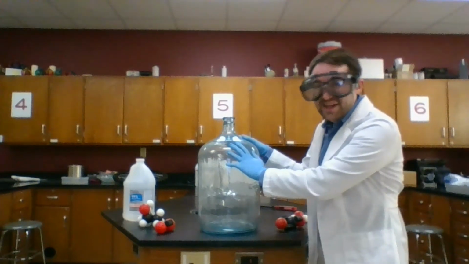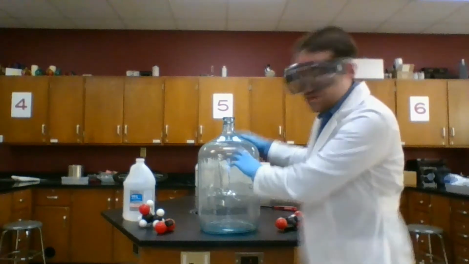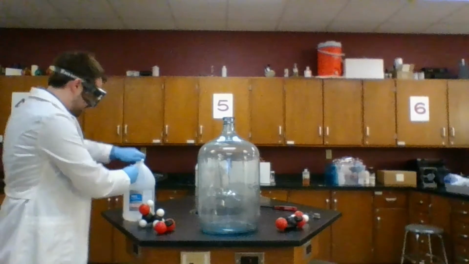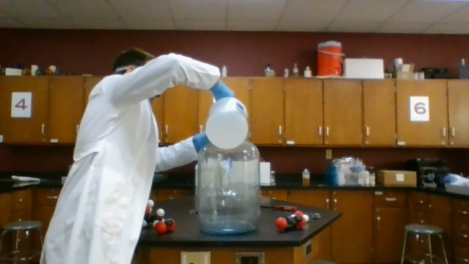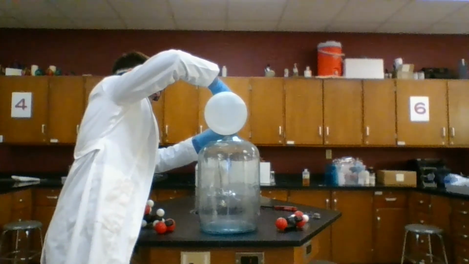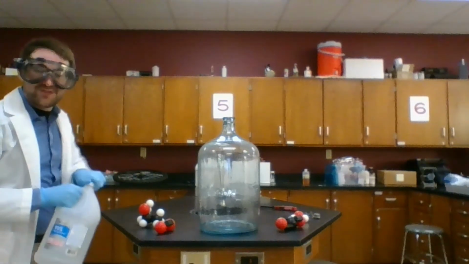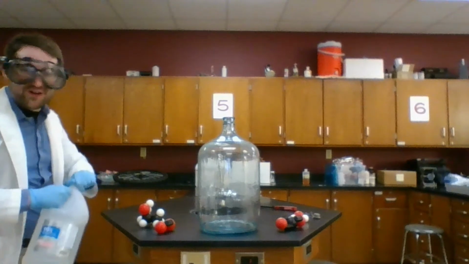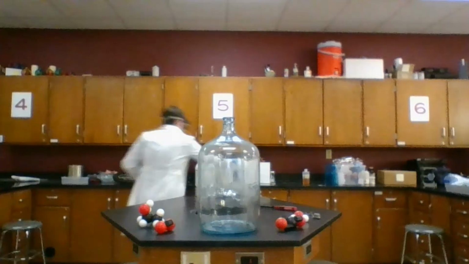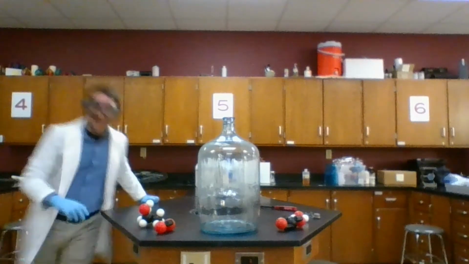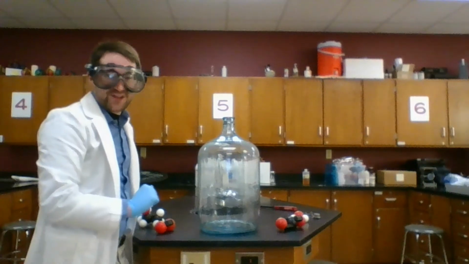Instead of using a tiny Erlenmeyer flask, we're stepping up to this big old glass container here. Again, compared to the amount of gas that I'm going to make to actually burn, the amount of liquid I need is not all that much. I move the container to make sure it's far away from this so I don't have any chemical reactions run away from this.